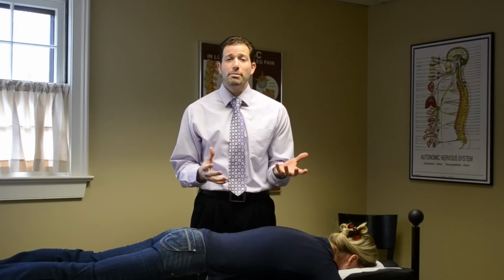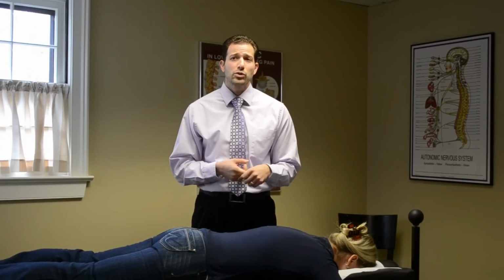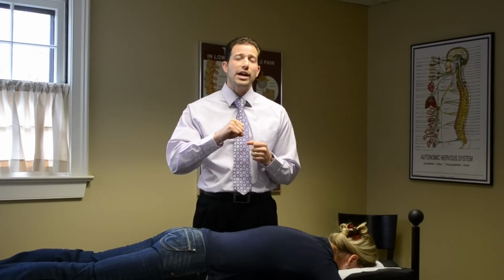Now, this technique is utilized for many conditions. Those commonly that we treat in our office are disc herniations, those that have disc protrusions, bulges in the cervical spine, as well as a condition called spinal stenosis, which is a narrowing of the opening around those exiting nerve roots or the spinal cord itself.